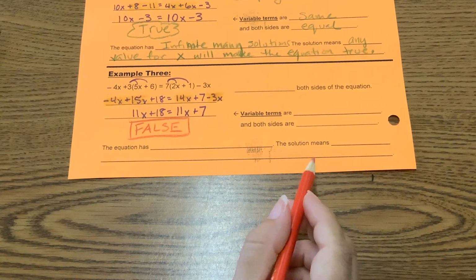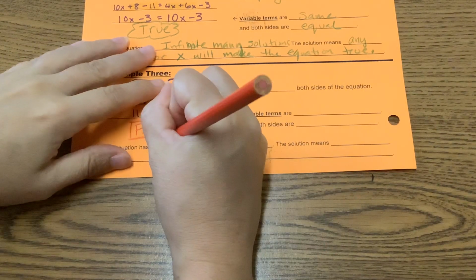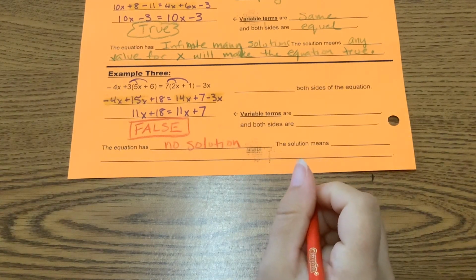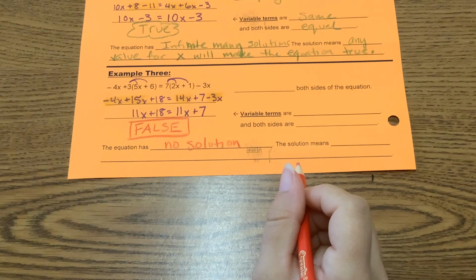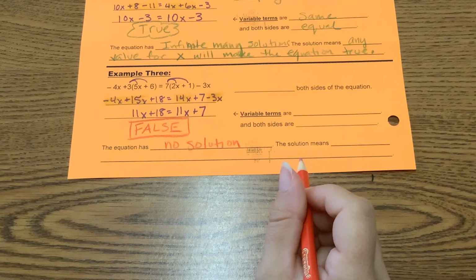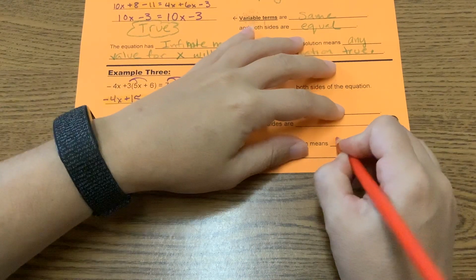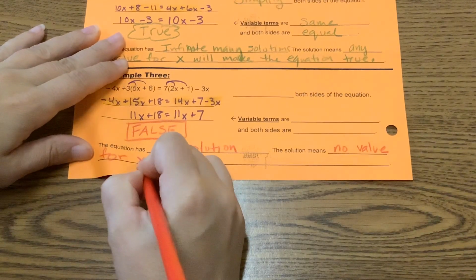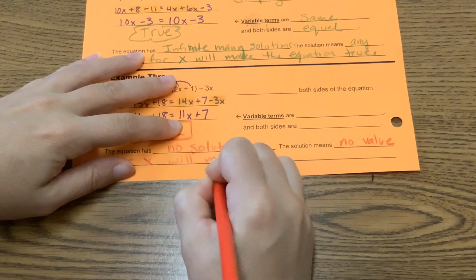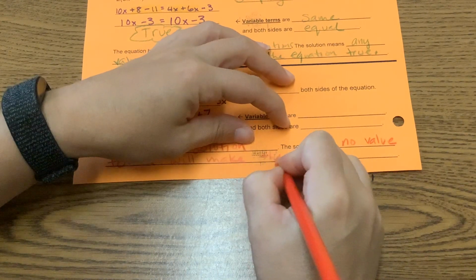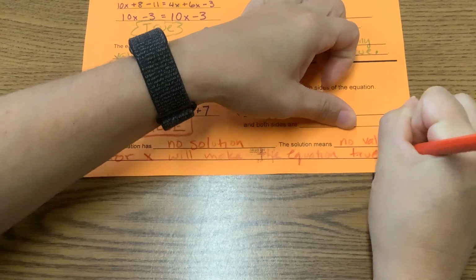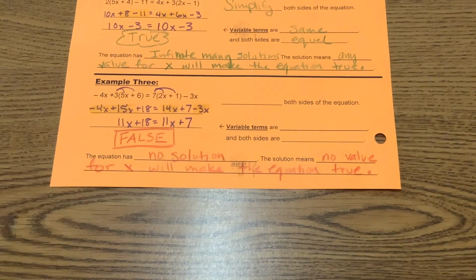Okay, so the equation has how many solutions? No solution. The equation has no solution, and what does that mean? No numbers are going to work. No number for x will work. So, no value for x will make it true. Will make the equation true. So no value for x will make the equation true.